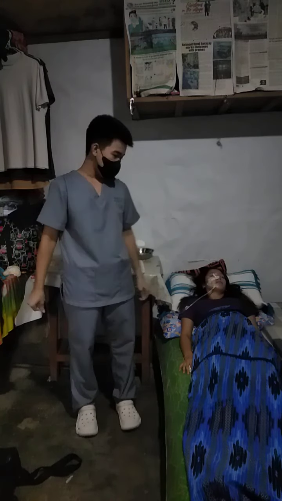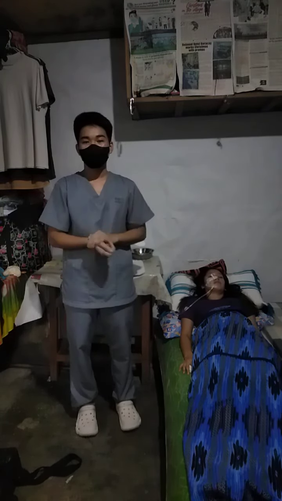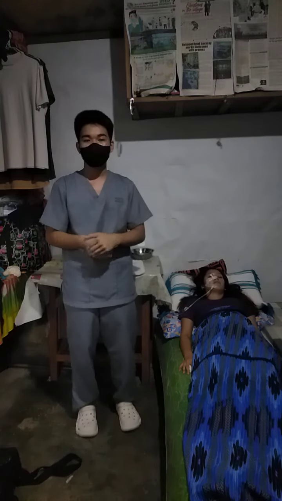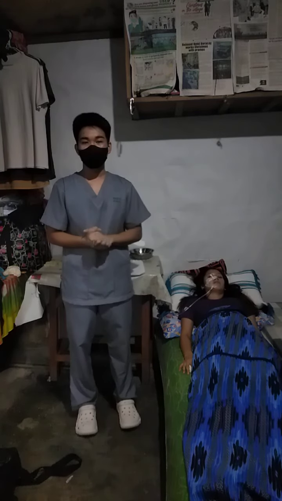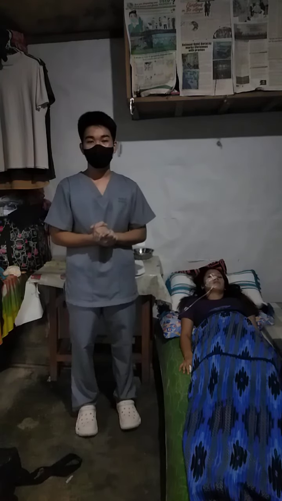And now, I'll be performing the removal of the nasogastric tube. So first is to verify the order of the doctor to discontinue the nasogastric tube. Then explain the procedure to the client.